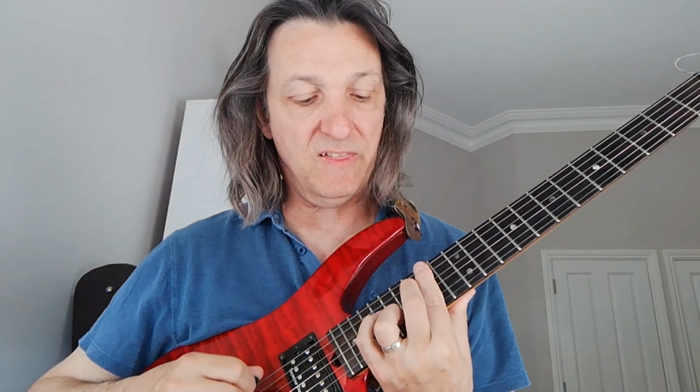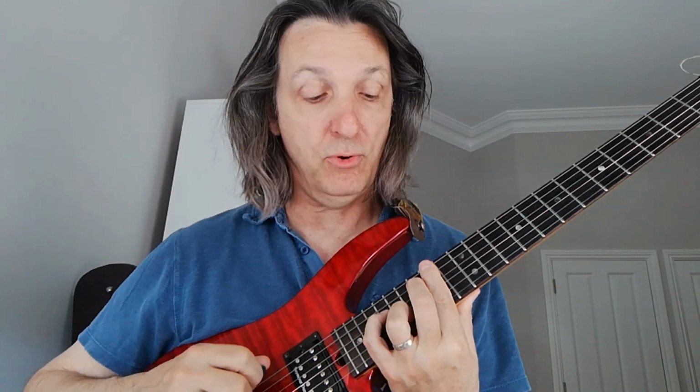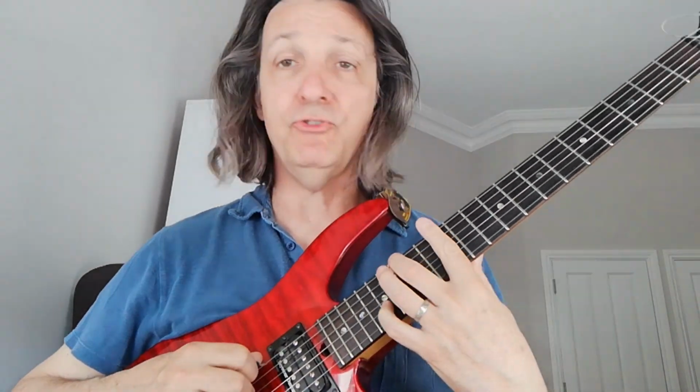Up here we get a little more too. We get a G flat, C, A flat, and E, a sharp 5 chord. Again, we can resolve to D flat minor in this case, G major. We can kind of oscillate back and forth between those resolutions.